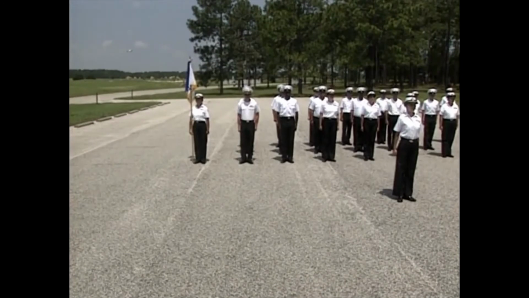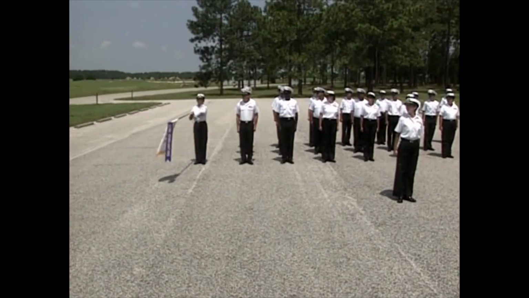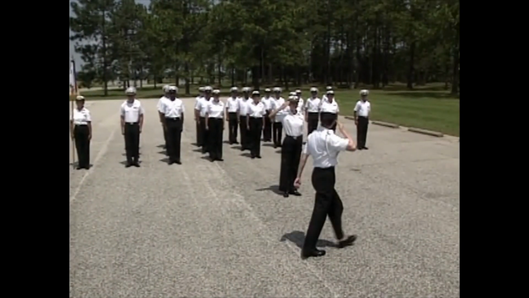From the halt, the command is still eyes right. At the command, all platoon members turn their heads and eyes sharply 45 degrees to the right. As the reviewing officer approaches, the guide dips the guidon. When the reviewing officer is even with the guide, the guide returns to order guidon without command. The platoon commander renders a hand salute for the entire platoon, unless armed with a sword.